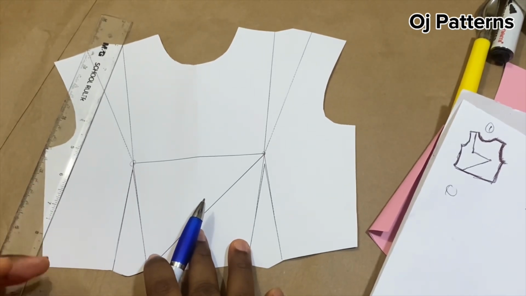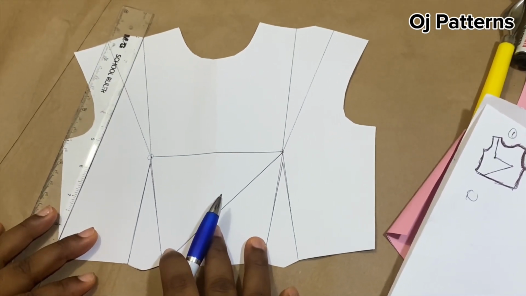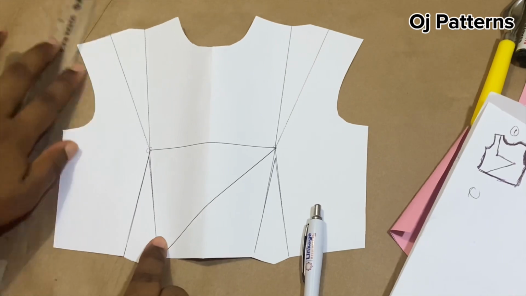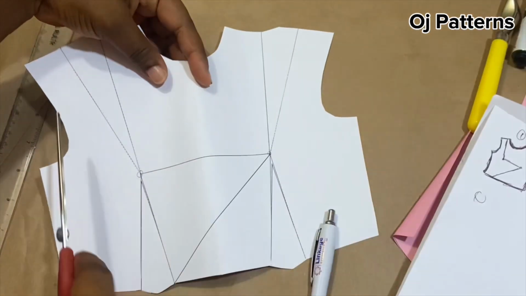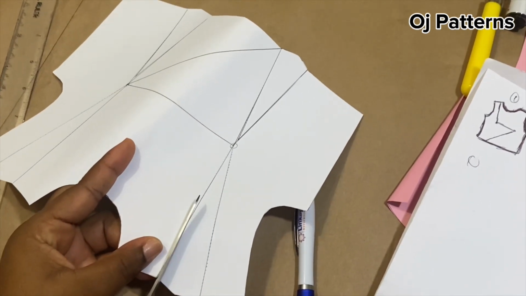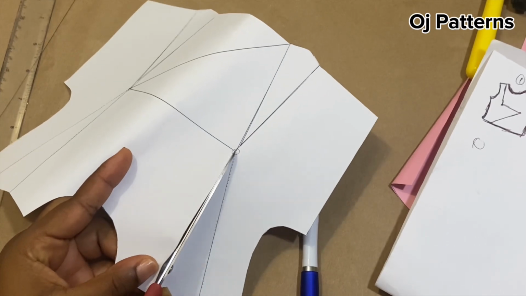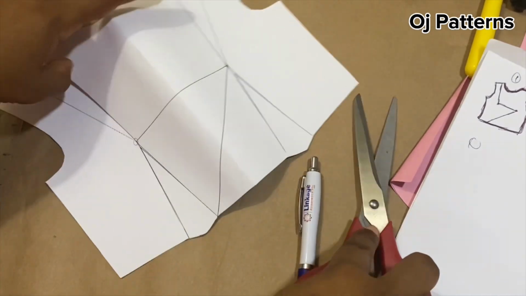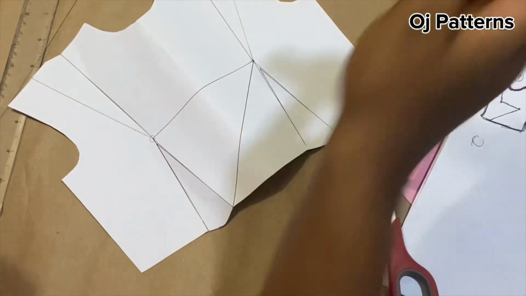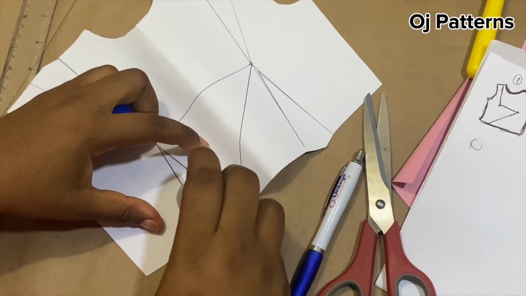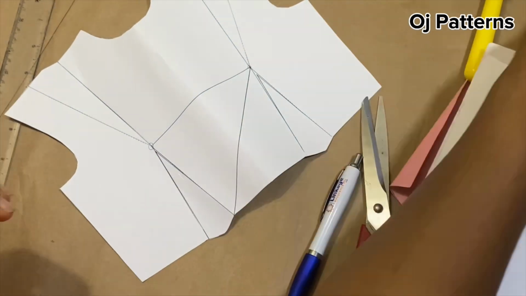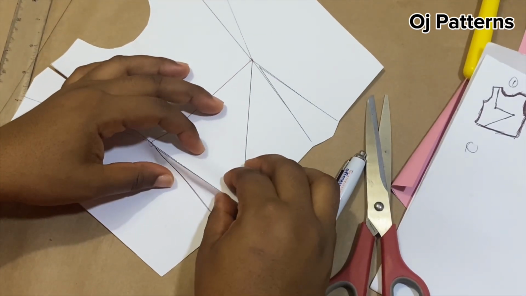Okay, next step, slash. So we're going to be slashing from the left shoulder to the left bust point, and then we'll close the waist dart leg. So this is left shoulder. I'll slash this way to the bust point. Next is to close this waist dart because we're not going to be needing it. So I'll close it up. I'll just quickly use my glue on it so I can make it faster.